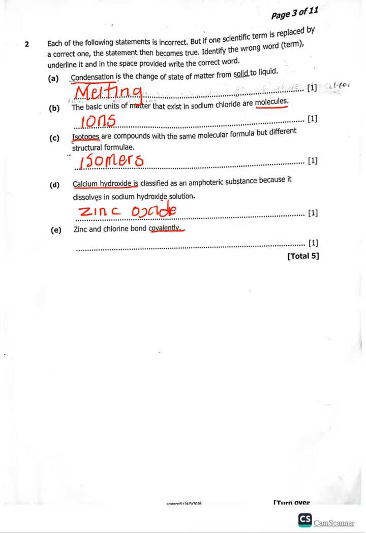Zinc is a metal, chlorine is a non-metal. So here we are dealing with ionic bonding. So these are the answers for question 2. Now let's move on to question 3.